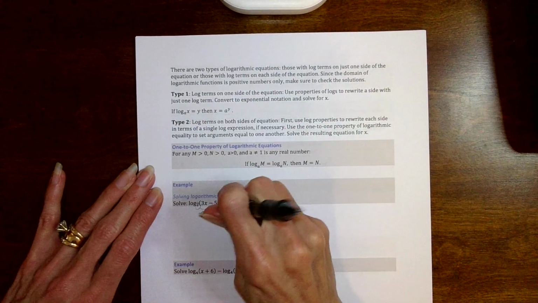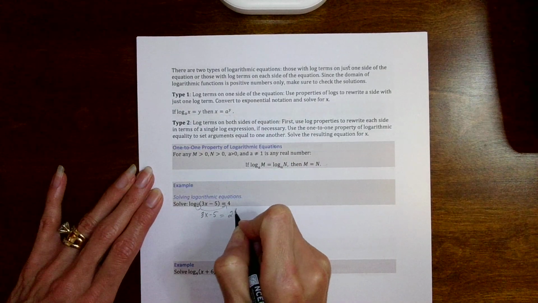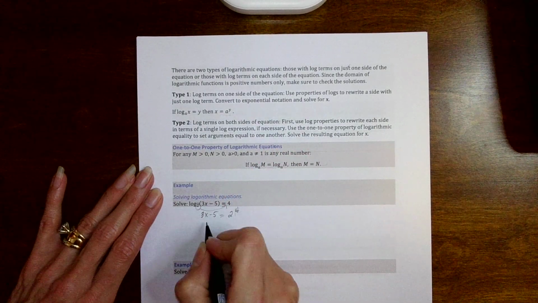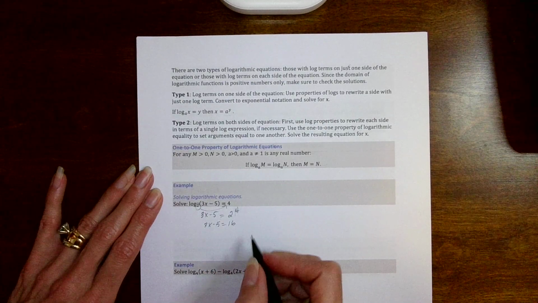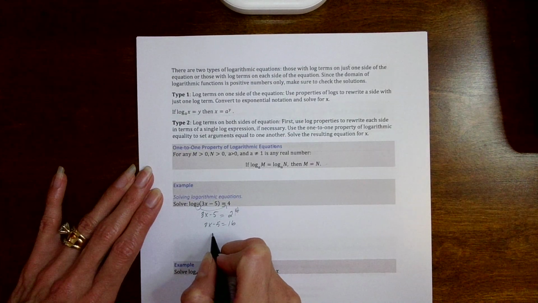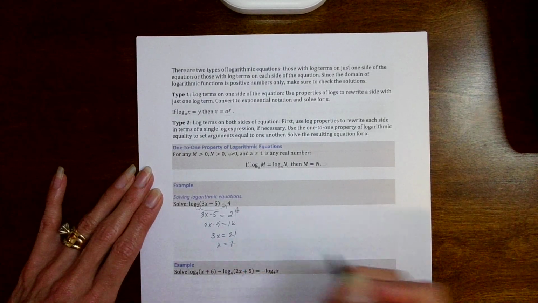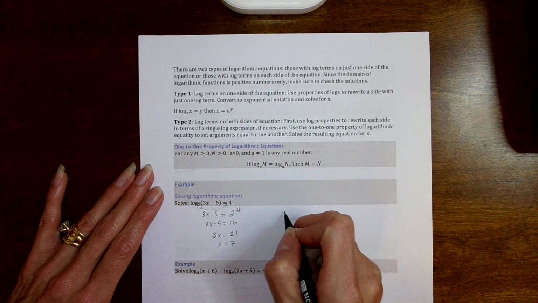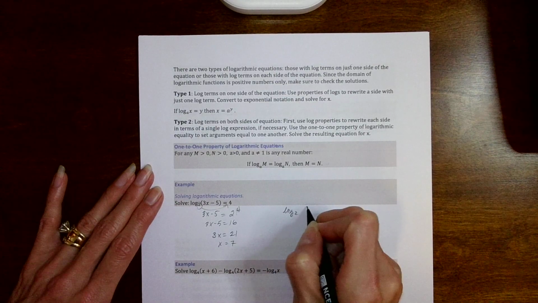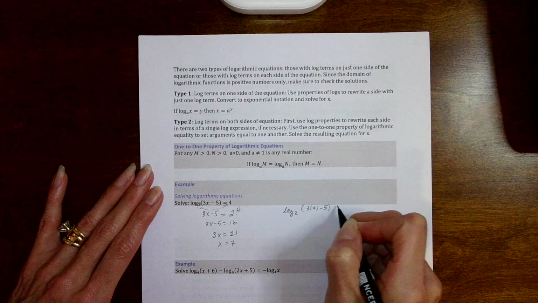Oh, that's horrible. It's going to be a bad handwriting day. I'll try to do better. Okay, so this becomes 3x minus 5 equals 16. Add 5 to both sides, I get 3x is equal to 21, or x is equal to 7. Now, logs have a domain restriction, so it's always good to go ahead and check your work, even though this one looks like it's going to work.